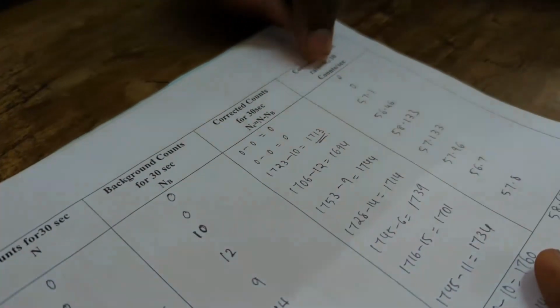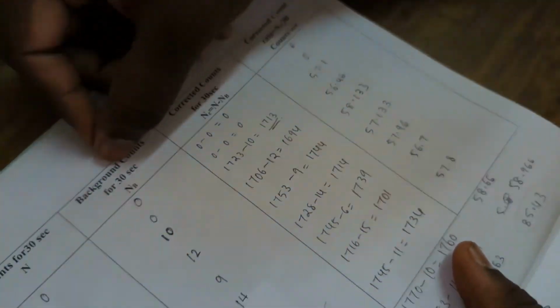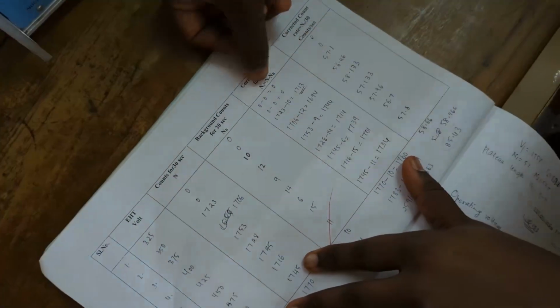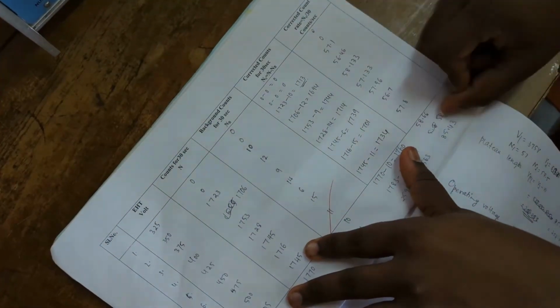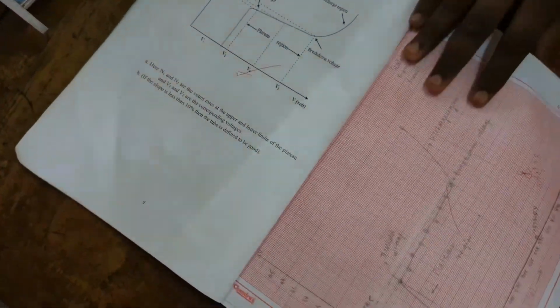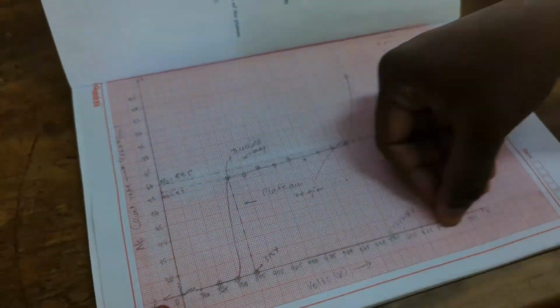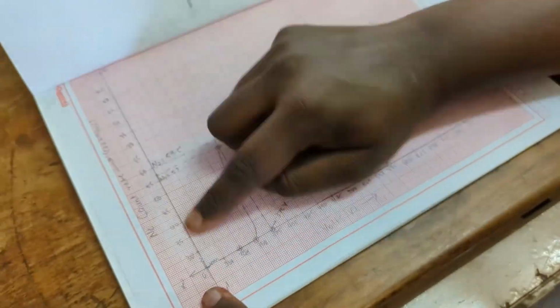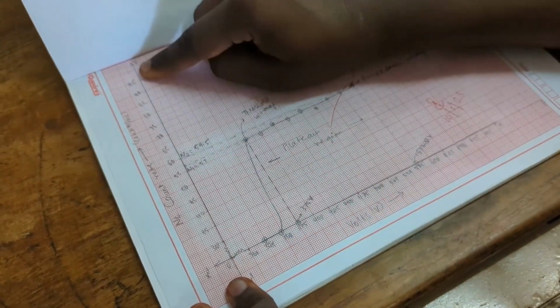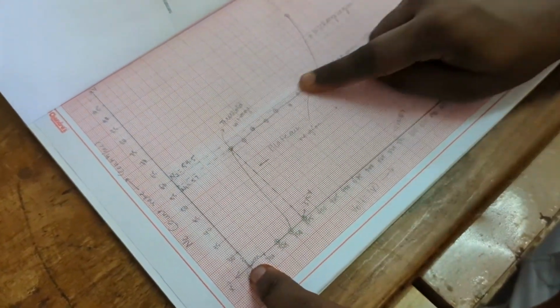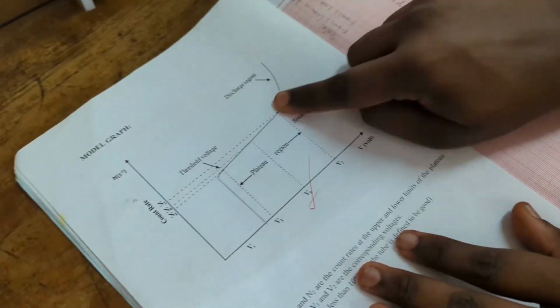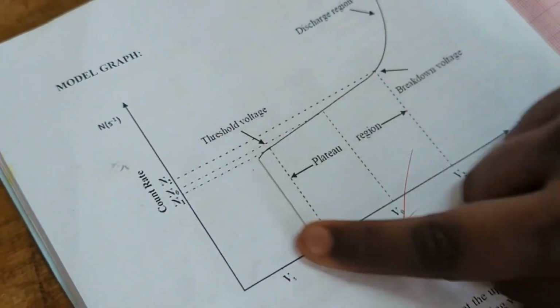So corrected count rate is nothing but you divide by the total time, that is the NC, this one divided by 30. So you will get a particular value. Now what we will do is we plot the graph. Now this graph is a very simple graph. You take the applied voltage across the x-axis and count rate on the y-axis. So you will get a curve like this, or steep like this.